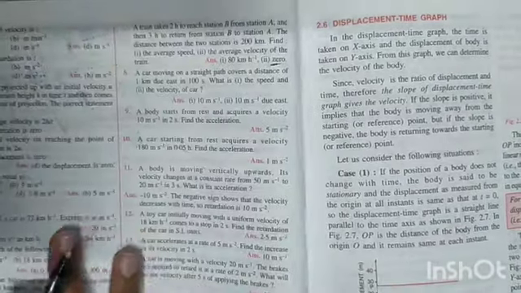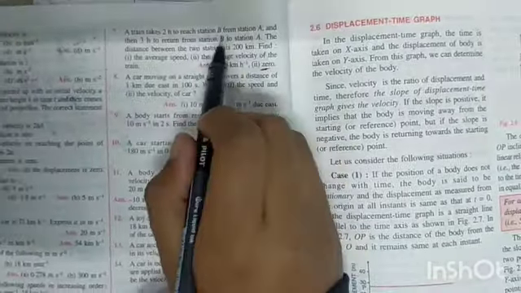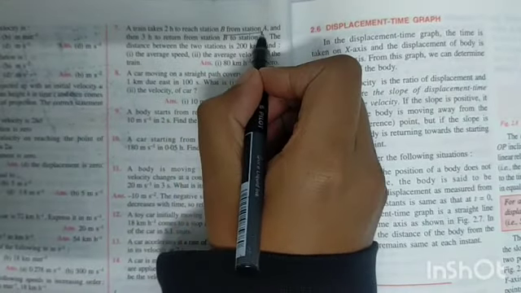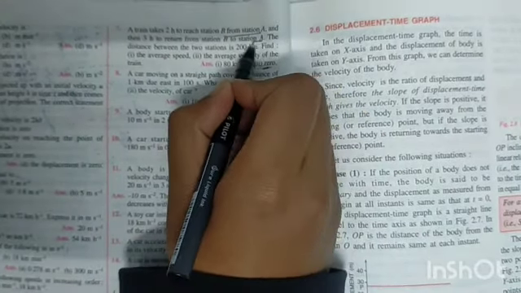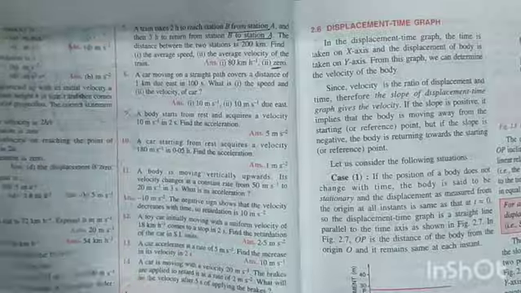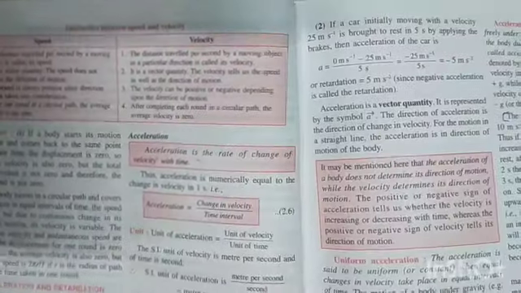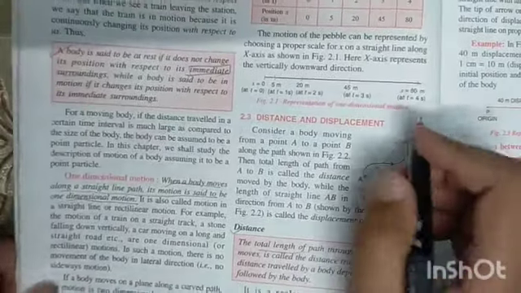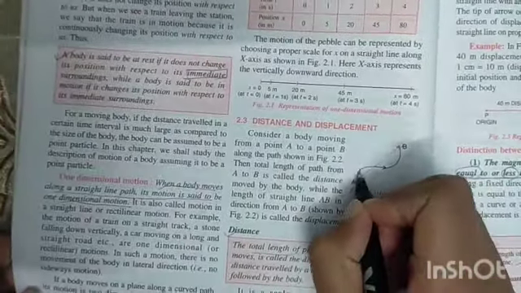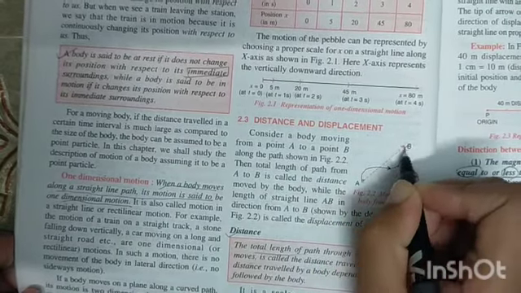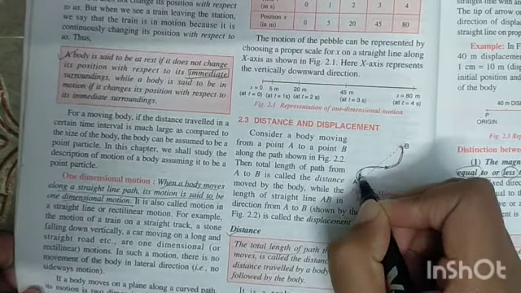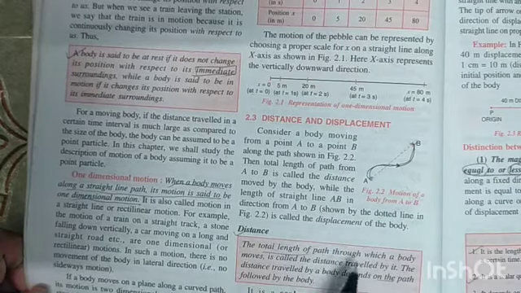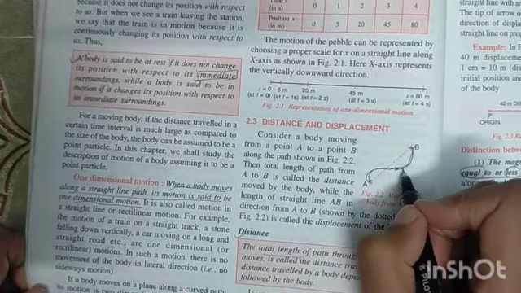It is because the train is going from station B to A and coming back from station A to B. Now displacement is always 0. I'm going to show you over here. Displacement is always 0 because like this is the path. Okay, this is the distance. A to B is the distance over here. This is the path, and the distance is the path followed by the body.